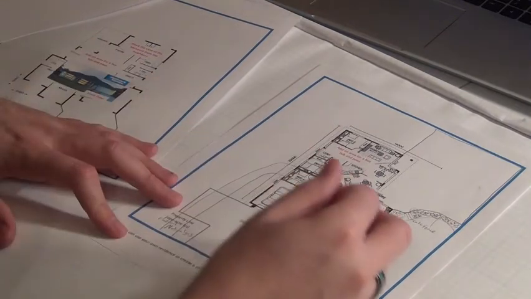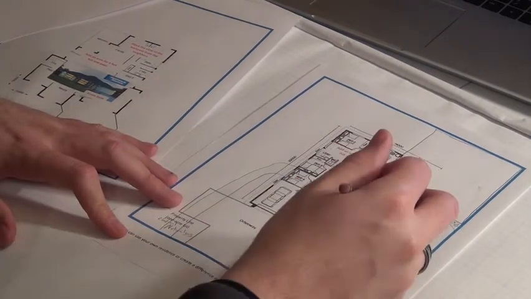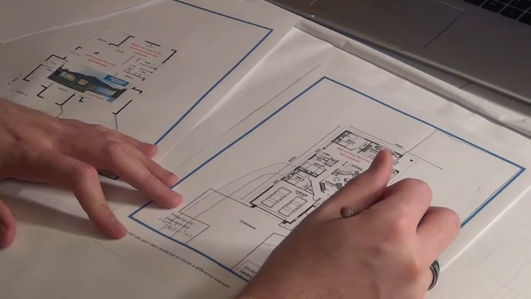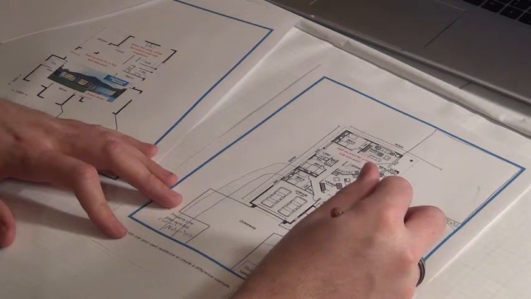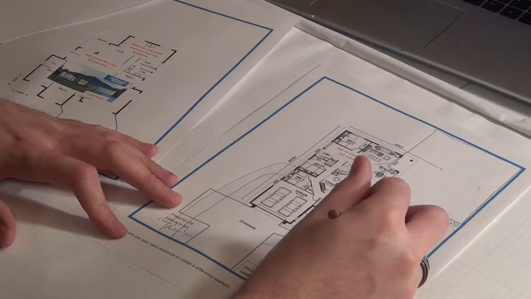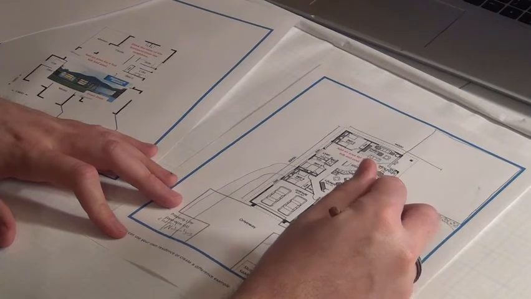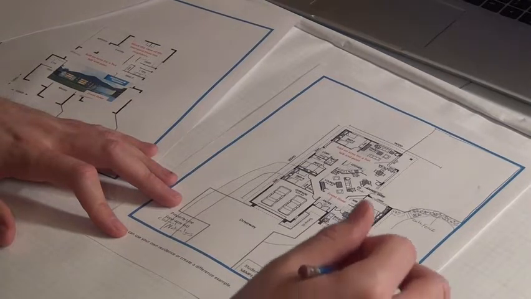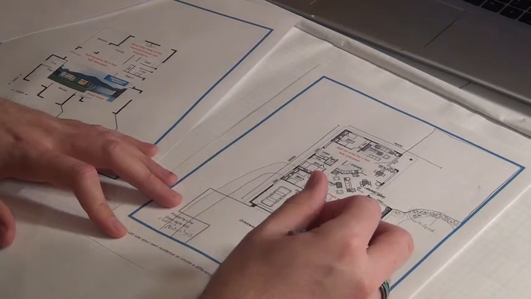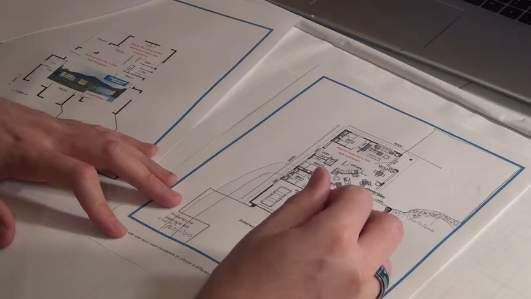On the corner, I'm thinking like sun, so maybe an amelanchier shrub here. It's on the corner of their bathroom of this house.